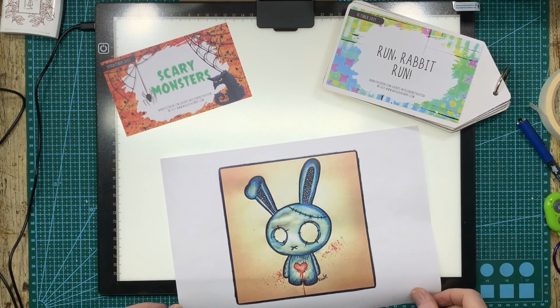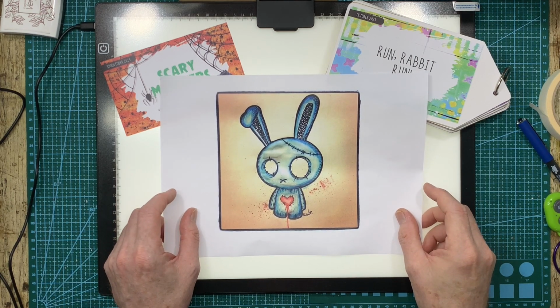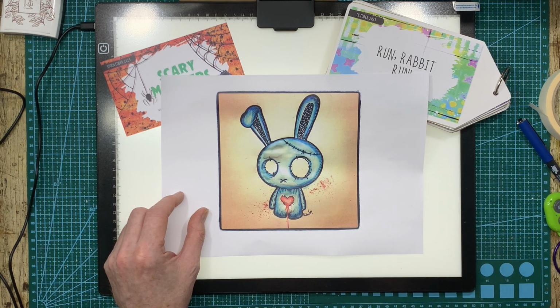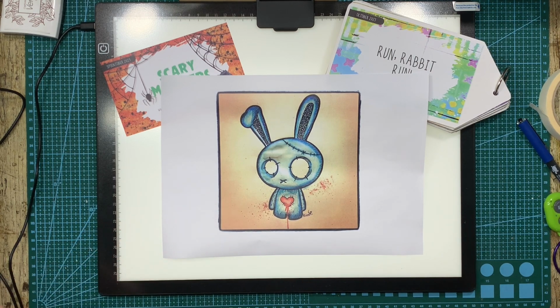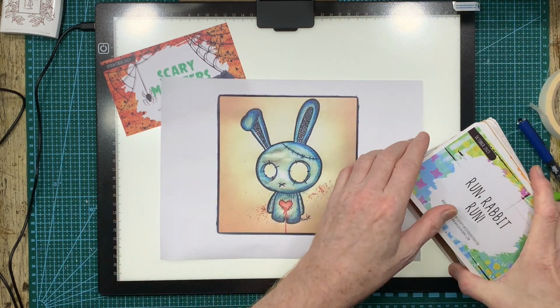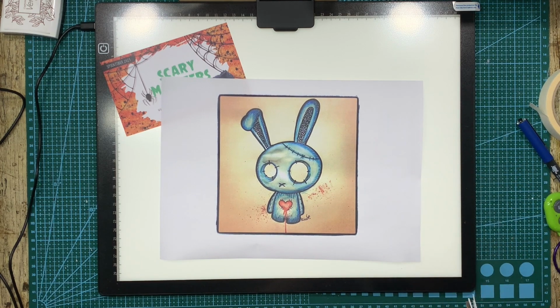So this is the print off of the image that I found by Kim on Pinterest. Now I don't know whether this is a stamp or whether it's just something that she's drawn and then coloured in. I'm not even sure how old this is. That's the thing with Pinterest, you just don't know. So what I'm going to do is use this as the basis. It's going to go onto this tag here. So let me just take that out of the journal.